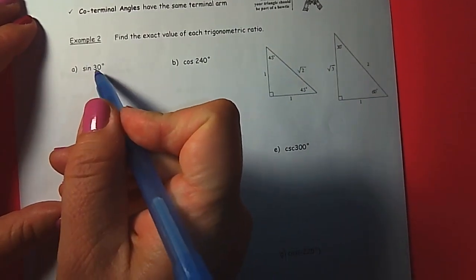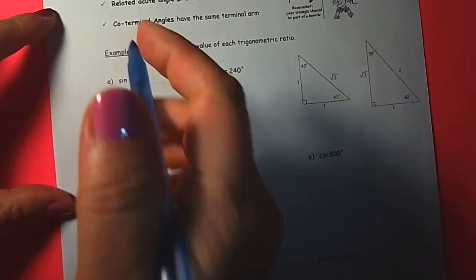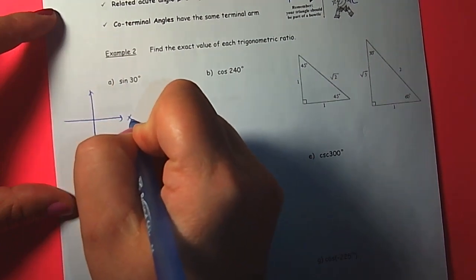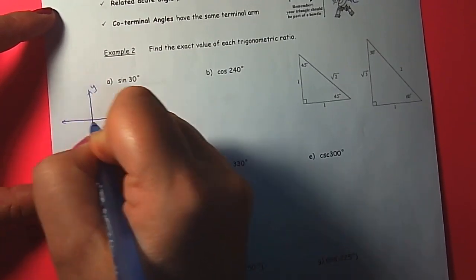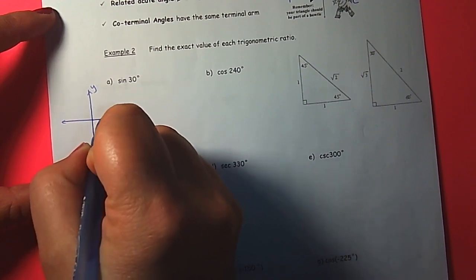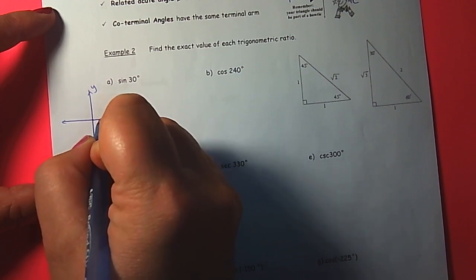So now we are going to calculate sine 30. The first thing we should do is sketch the angle. So rotate it. So x, y. Our initial arm is on the x-axis. So this is a positive angle. We go counterclockwise. It's an acute angle.